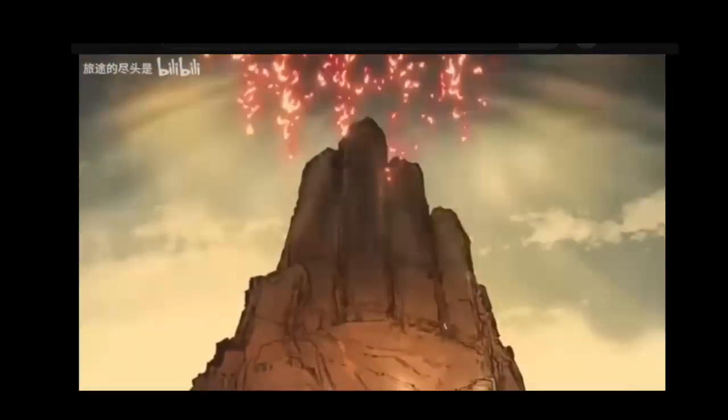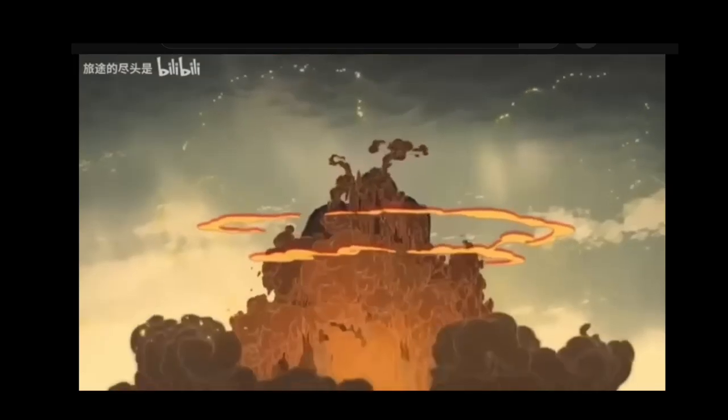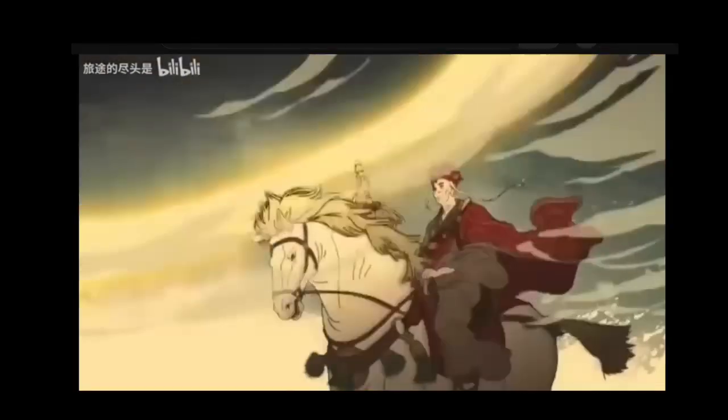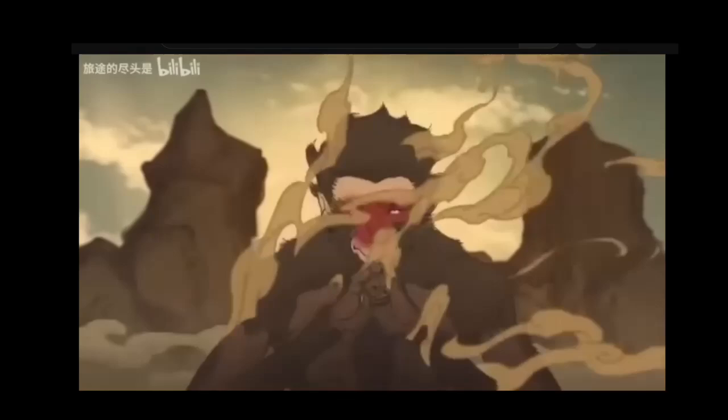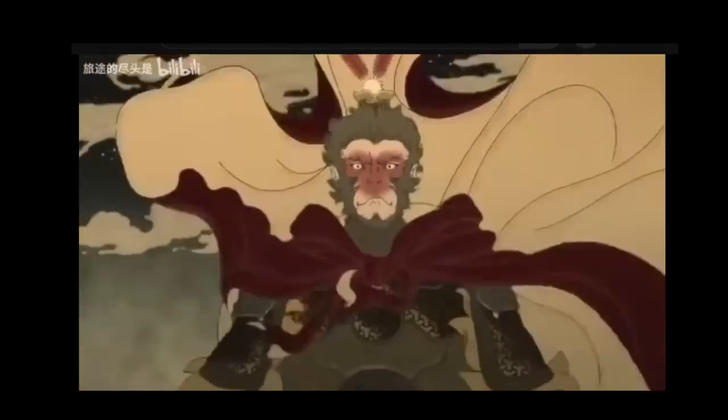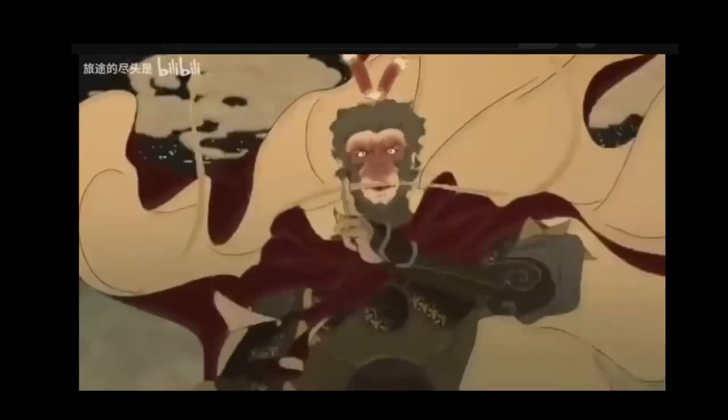And this part is where he was found under the mountain by the Buddha before the monk's consent. The timeline just keeps going backward, and he's still the monkey king.